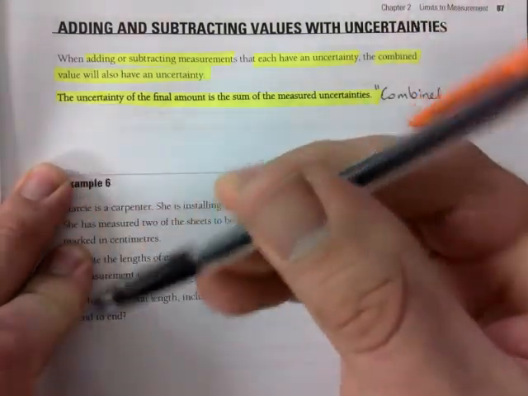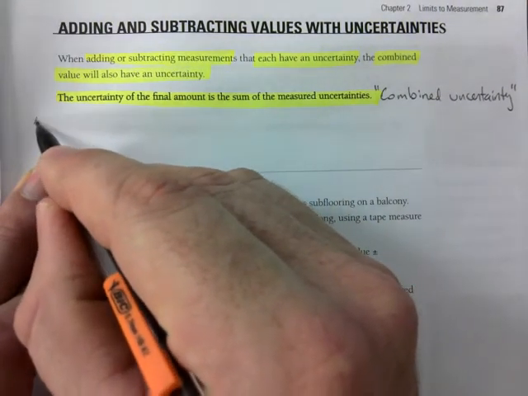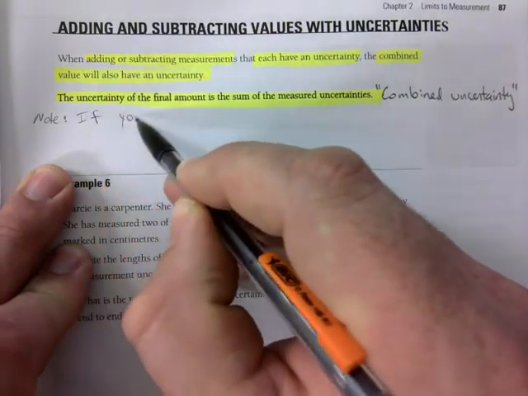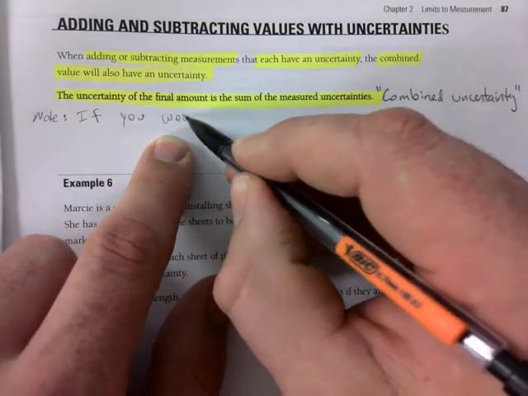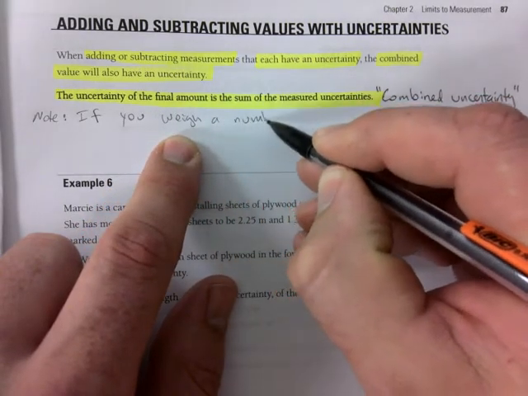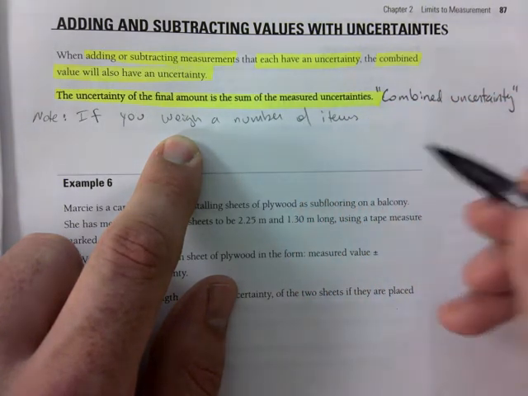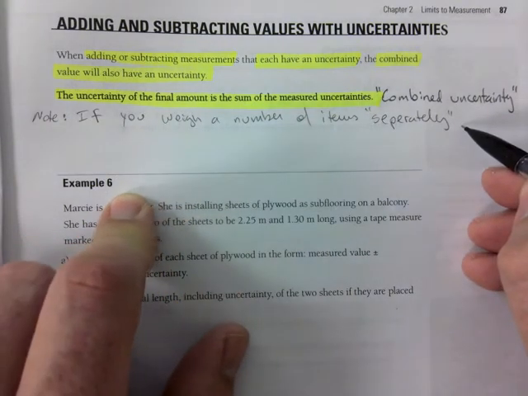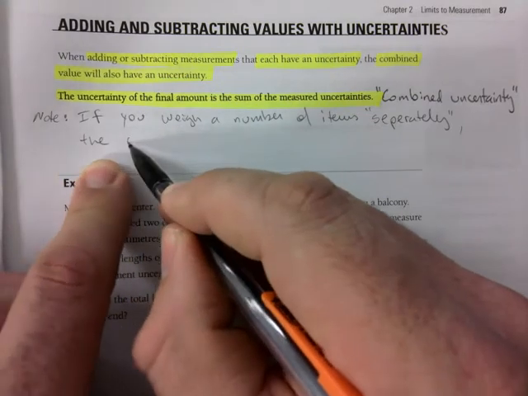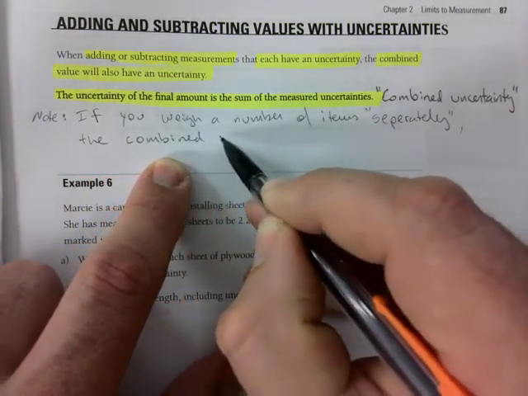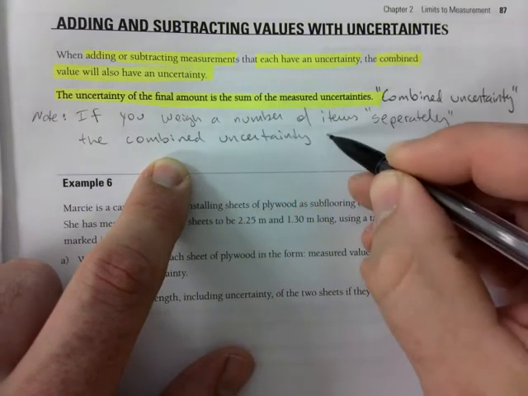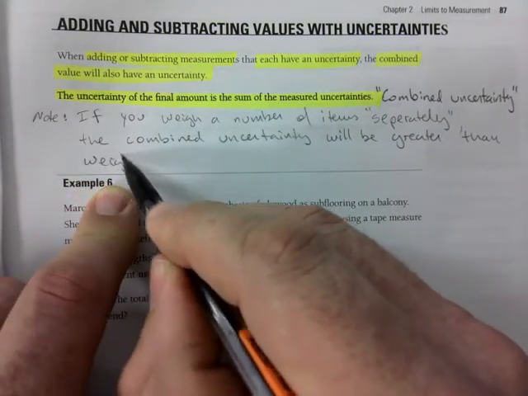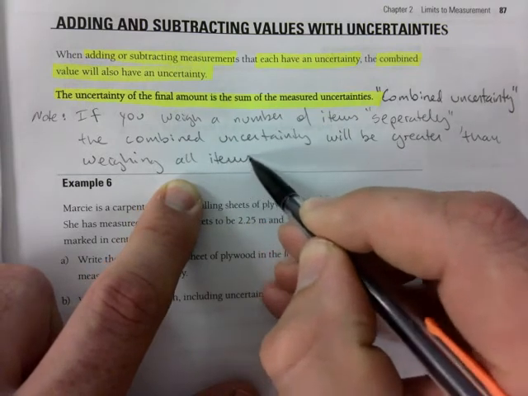So here's another important topic here. Note: if you weigh a number of items separately, the combined uncertainty will be greater than weighing all items at once.